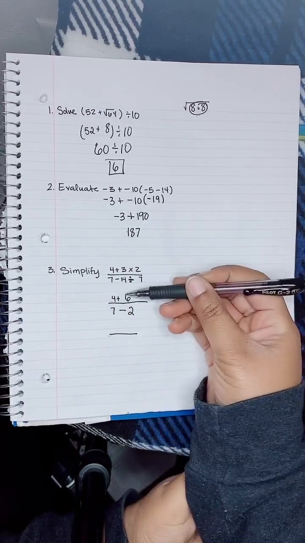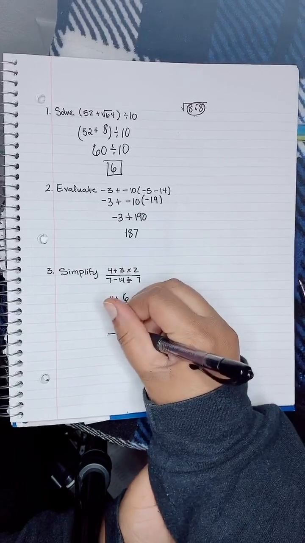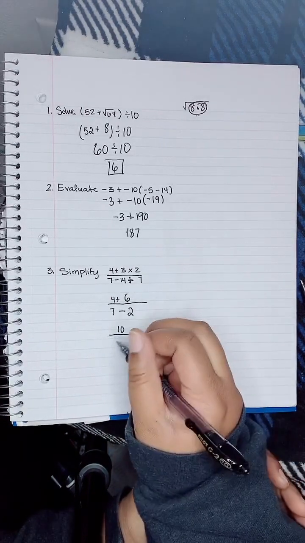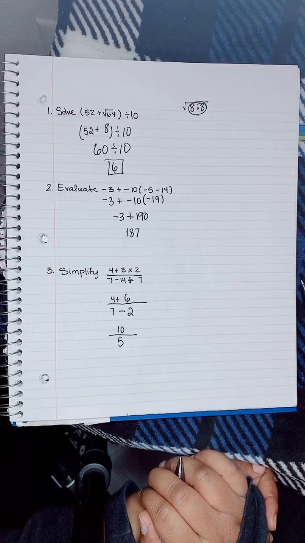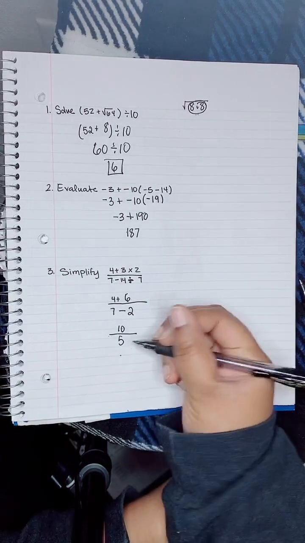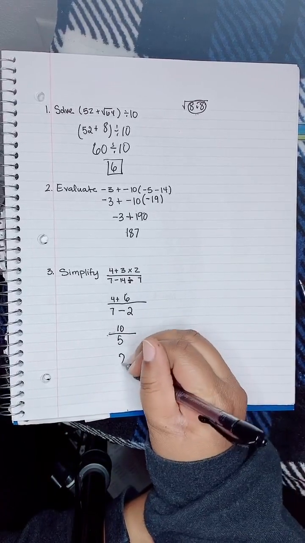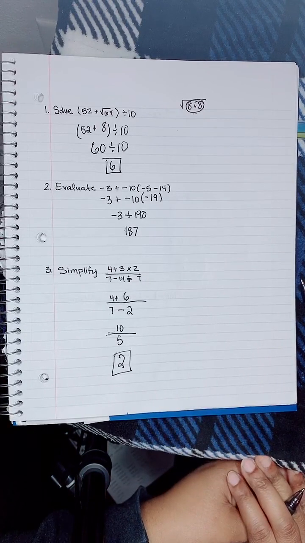Now we can go back to the top because we have addition on the top. 4 plus 6 is 10. And then on the bottom, 7 minus 2 is 5. Good. So Lilo said 2. The answer is 2. Yes, Lilo. So 10 divided by 5 is 2. And that is the answer.